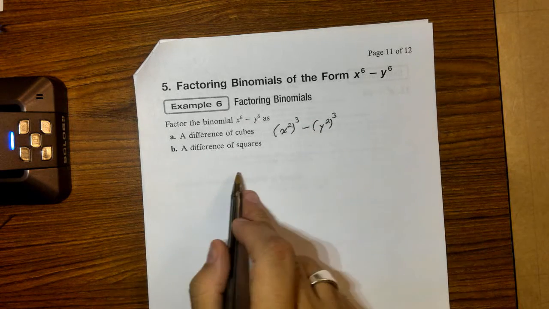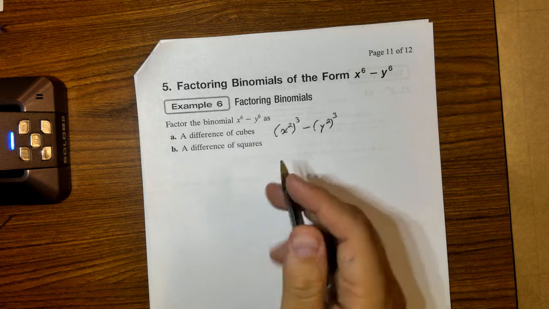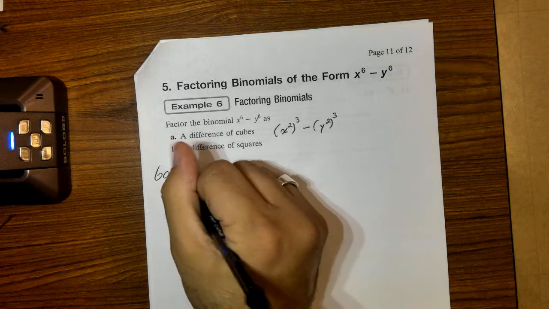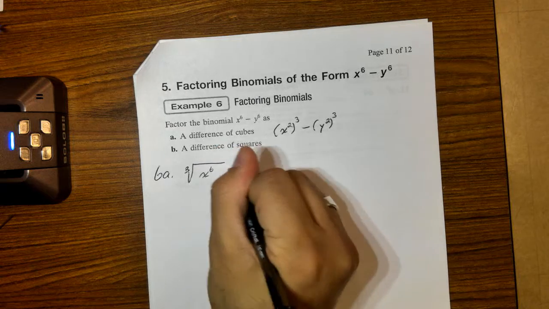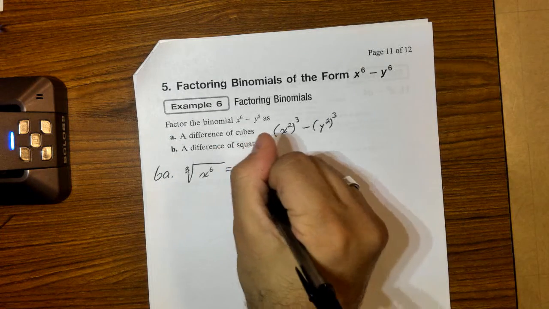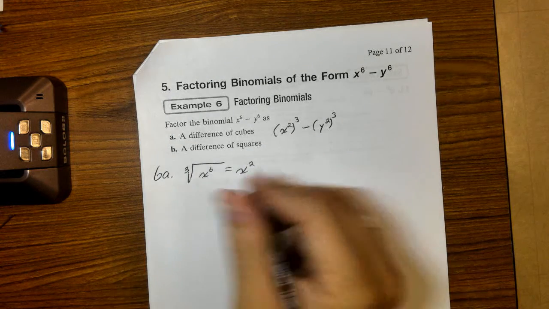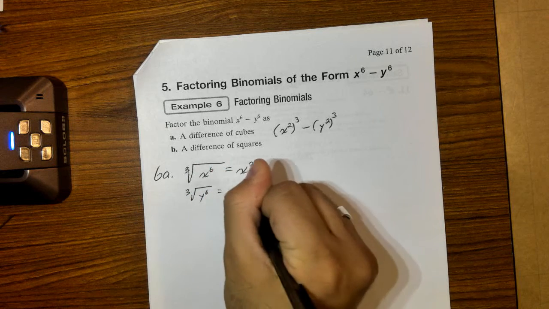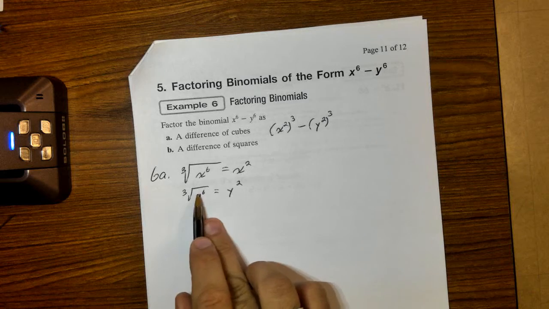So now let's go back to the original problem, and for part A, we're going to take the cube root of x to the 6, which we actually just found, it's x squared. Again, x squared times x squared times x squared gives you that answer. And then we also want the cube root of y to the 6. Well, that's going to give us y squared, since y squared times y squared times y squared gives us y to the 6.